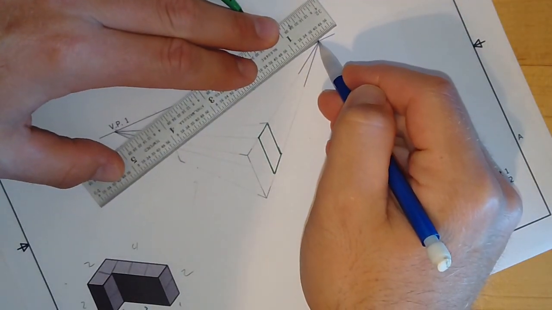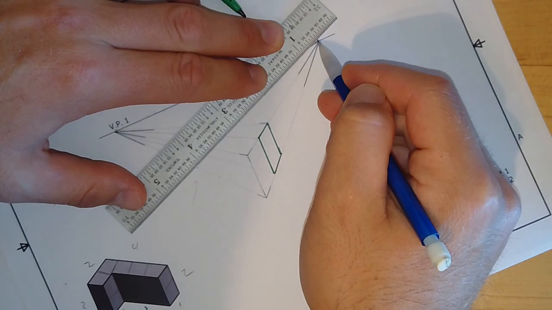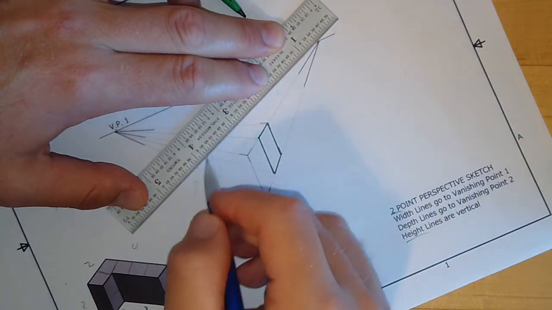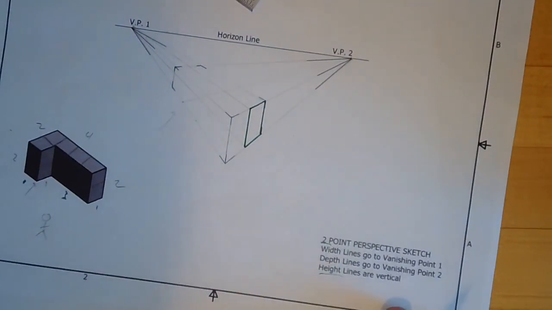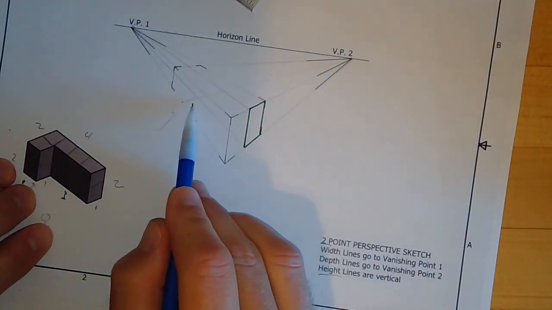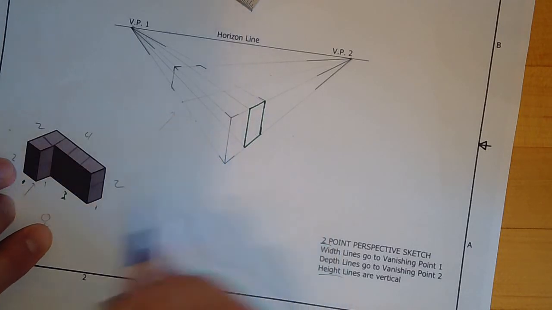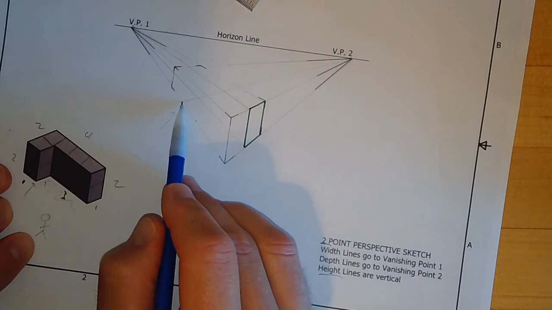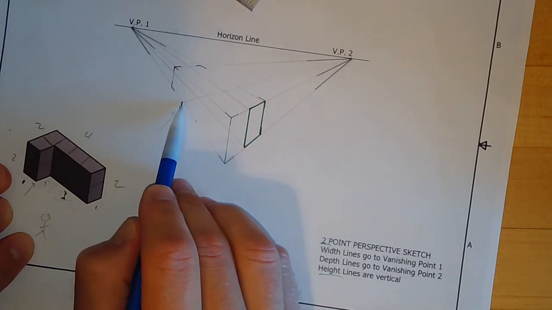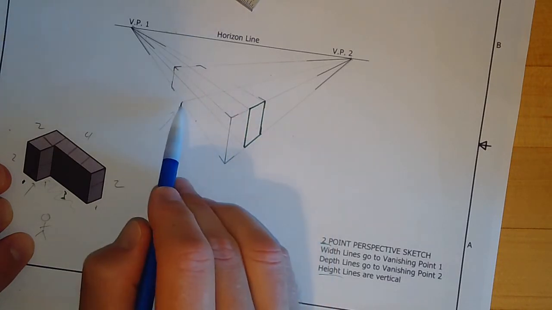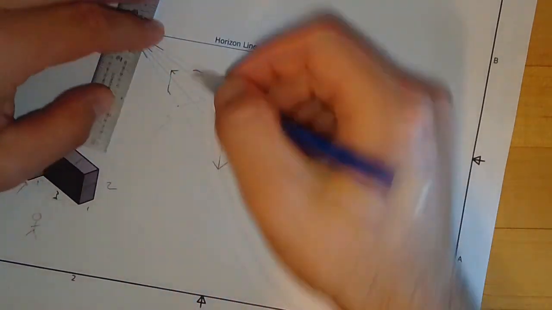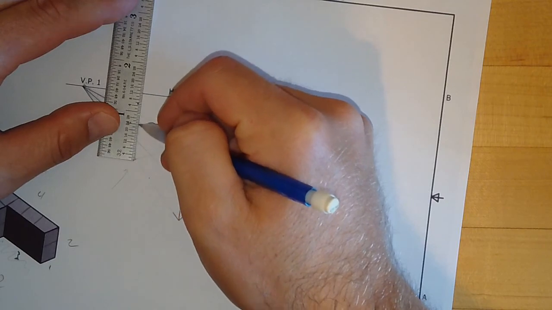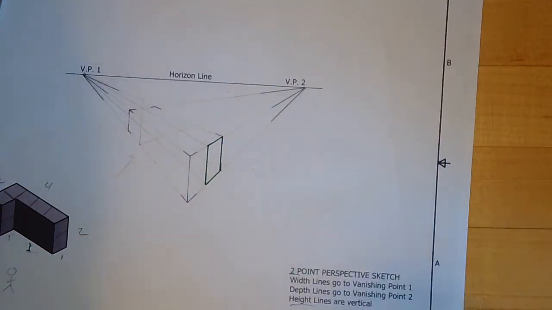Line my pencil up. Get it right there. Super light. Okay. Now, this area right here doesn't exist. This is the open area in the block, this open area down here. But every dot has to go 3 directions. Vanishing point 2, vanishing point 1, there's nothing vertical. I'm going to come in for my vertical line and see where I end up.